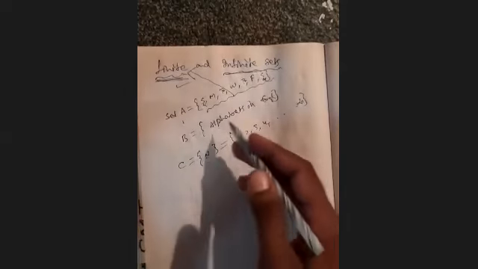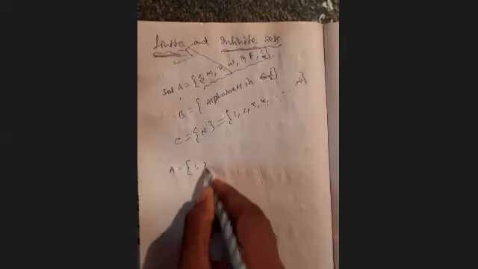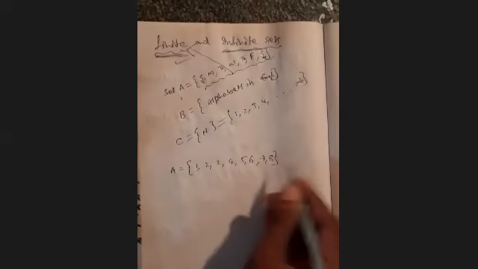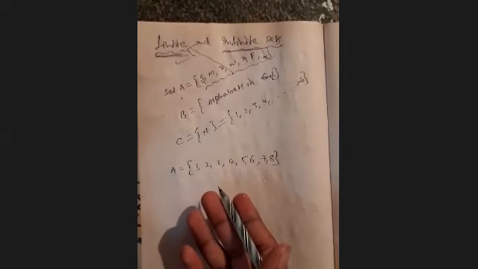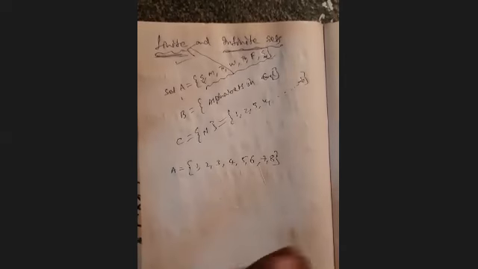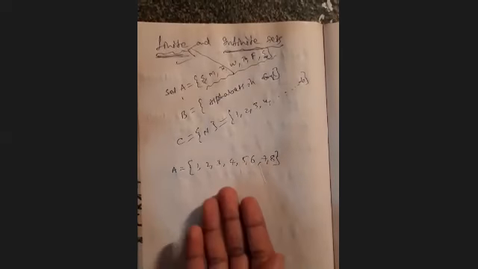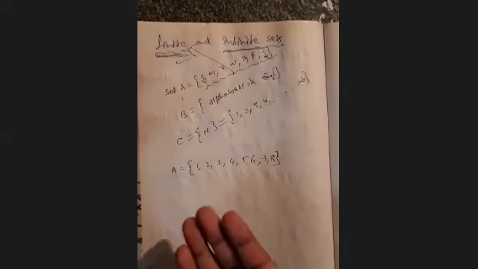But this is not the only solution. Suppose A is equal to 1, 2, 3, 4, 5, 6, 7, 8. So this is clearly a finite set. Then a question arises: how are we saying that it is a finite set? Because we can count the elements, objects, numbers, whatever is in this set. How many elements do we have here? 8. Then only can we say it is a finite set.